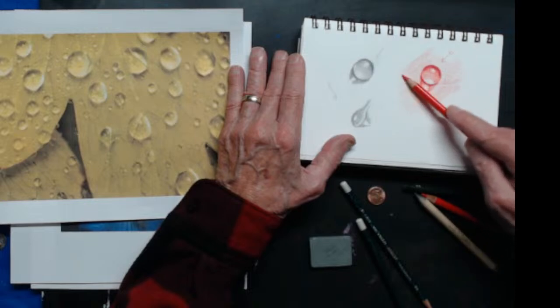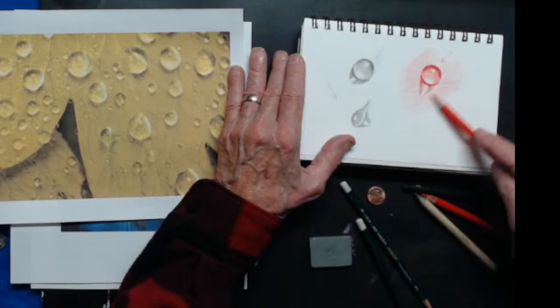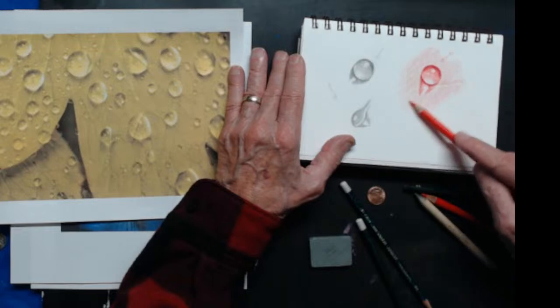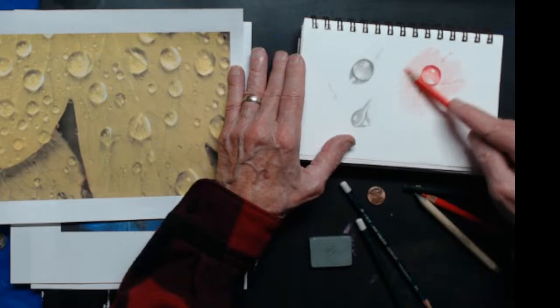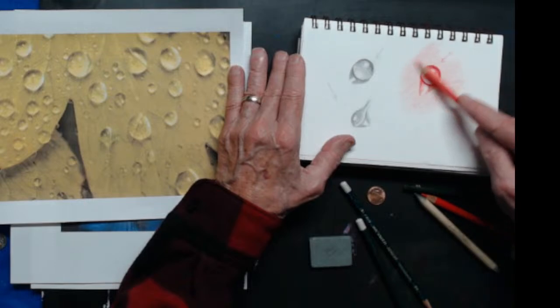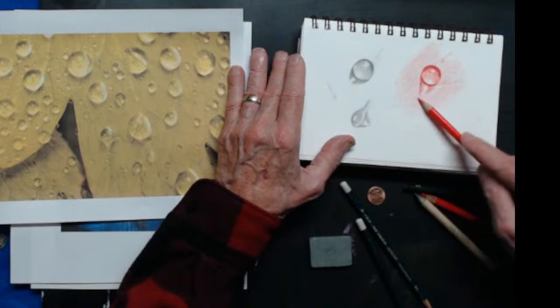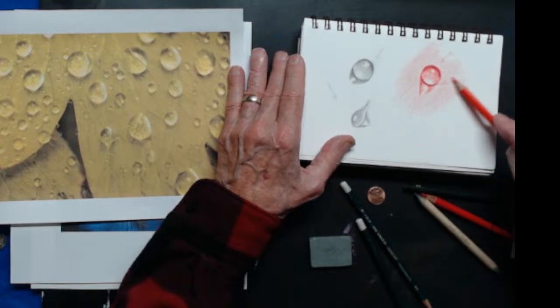Then that would be the background color of the flower, which is what I'm putting in right now. And on top of that, you would put the raindrop or the dewdrop. So I'm kind of simulating there the background color of, say, the flower, whatever the surface is.